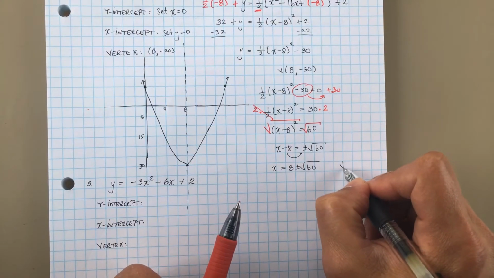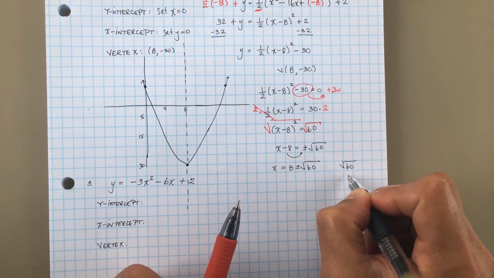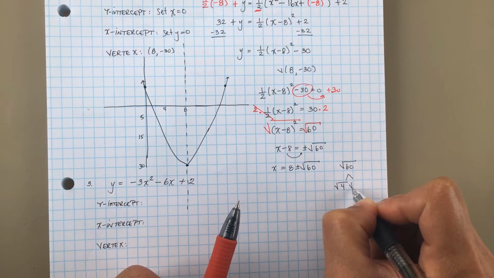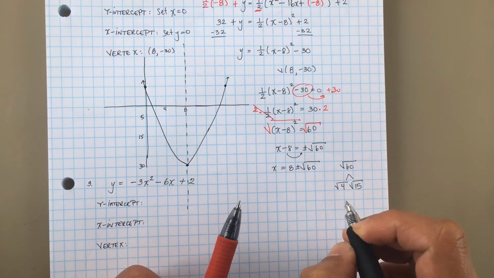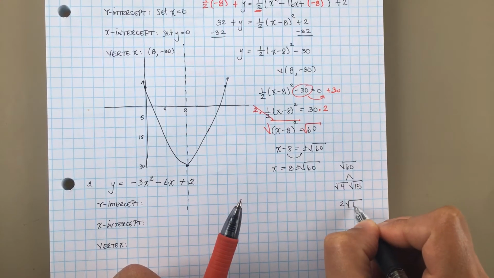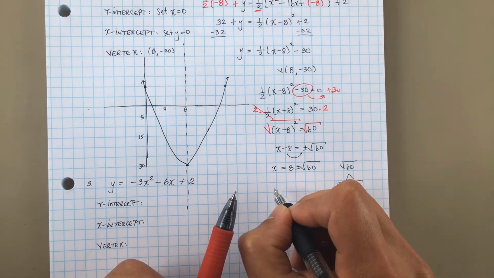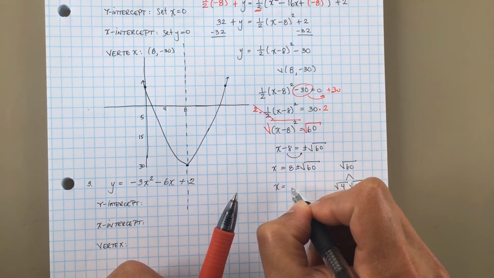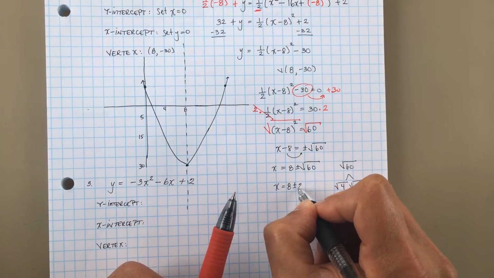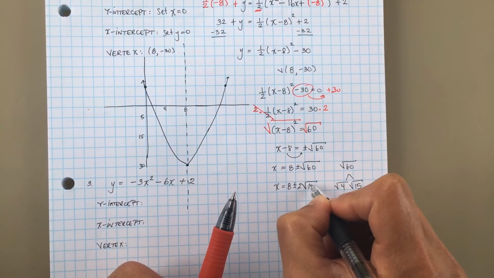Now, what's the square root of 60? Well, the square root of 60, we don't know, but we can break it apart into the square root of 4 times the square root of 15. And you probably hear the train coming by. Okay, 2 square root of 15. Okay, entonces es 8 más o menos la raíz cuadrada del 4 es 2 y el 15.